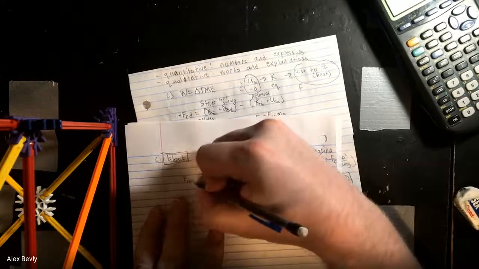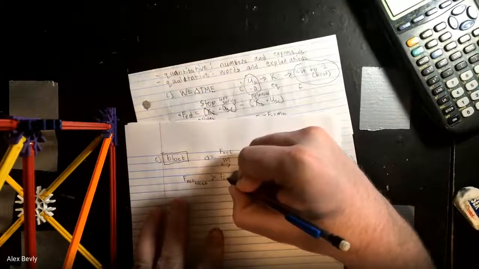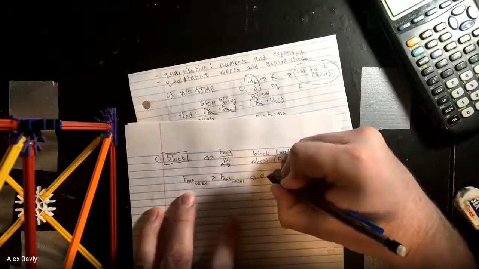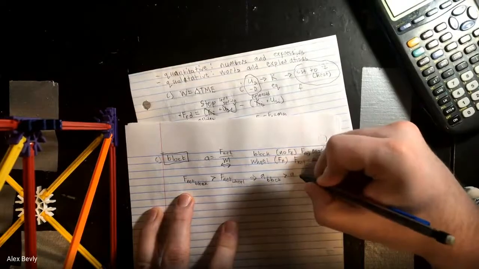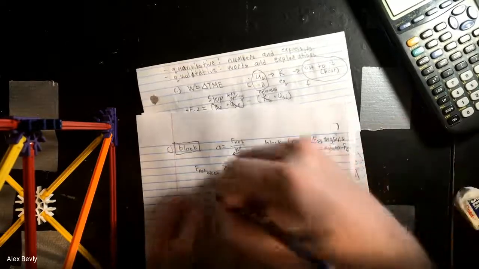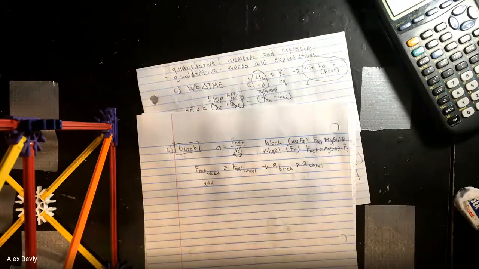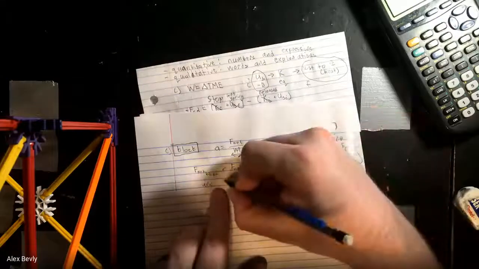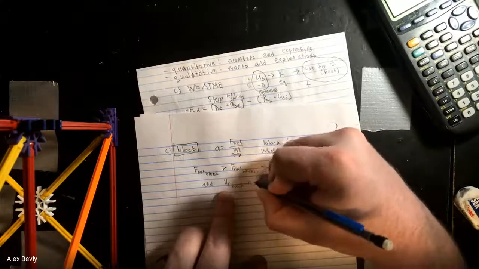Net force of the block is bigger than the net force of the wheel, which means the acceleration of the block is greater than that of the wheel. So the final speed of the block is going to be greater than the final speed of the wheel.